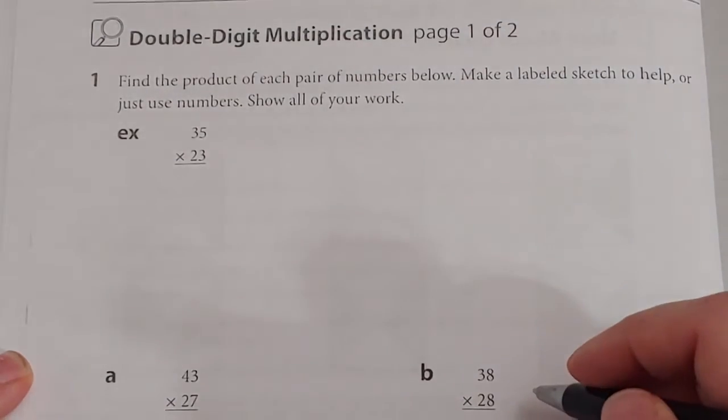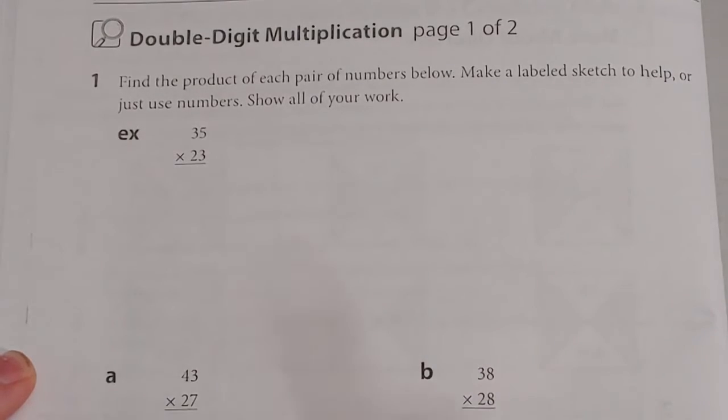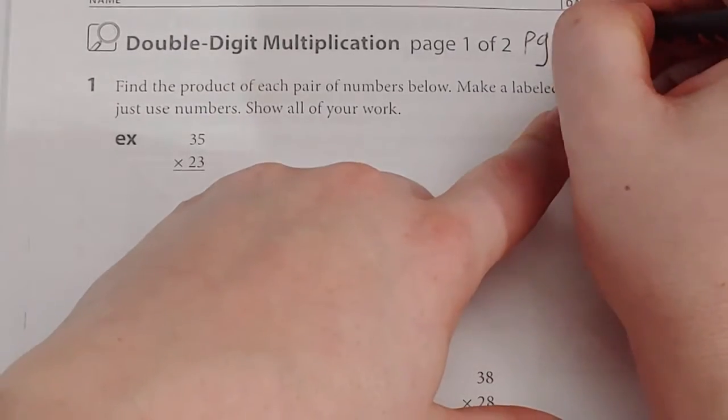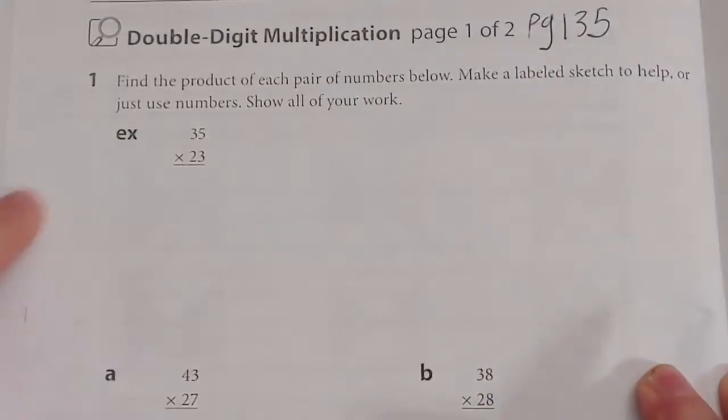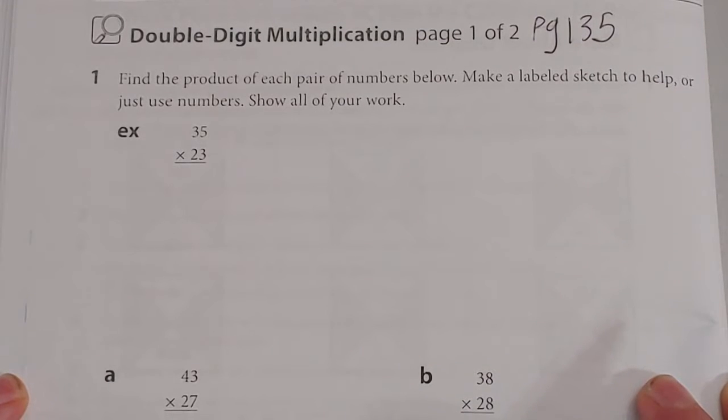We're going to do some more work with area models. You need your workbook today. We're working on page 135, and all you're going to need is your pencil and your workbook today. So let's get started.